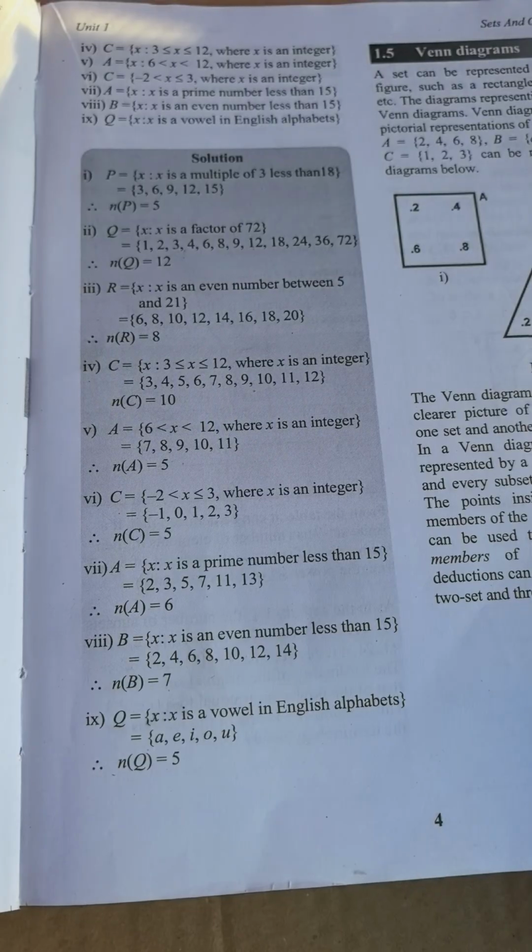So we move on to the next number, which is 6. 6 is an even number. 7 is not. 8 it is. 9 is not. 10 it is. So we are listing them: 6, 8, 10, 12, 14, 16, 18, 20. And the cardinality will be 8 of them.